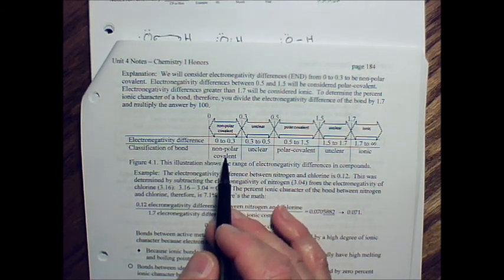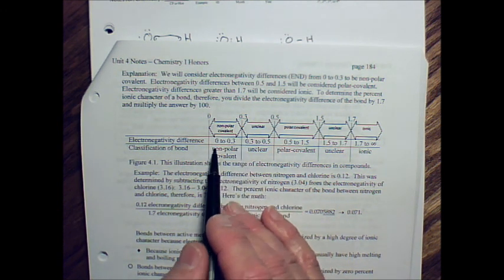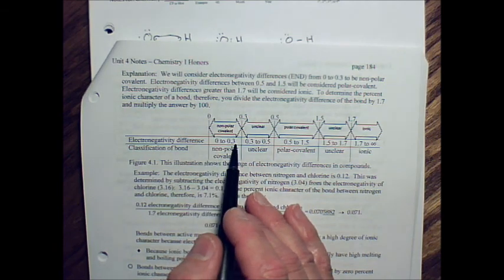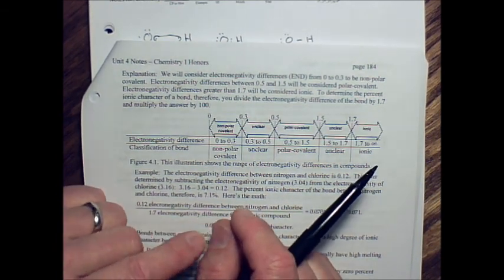If we take the electronegativity of the 2 atoms in a bond, and we subtract, and we get an electronegativity difference anywhere between 0 and 0.3, we're going to consider that to be so small a difference that the bond can be considered nonpolar.